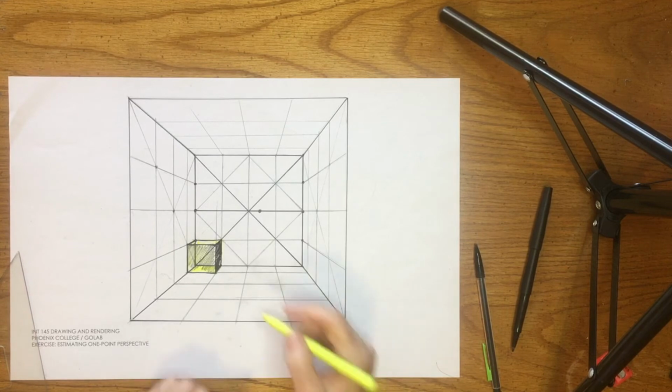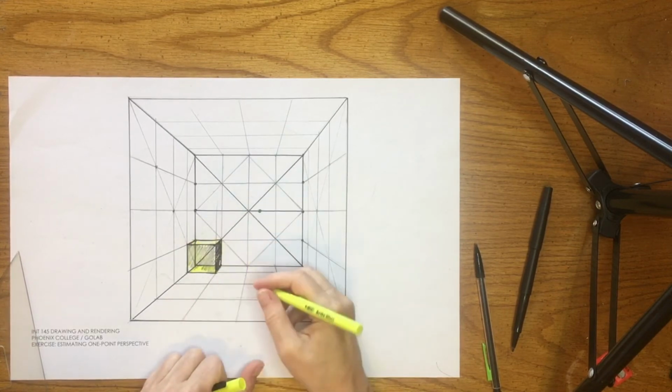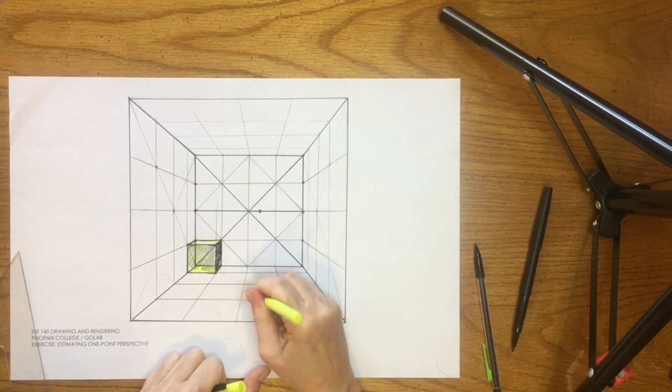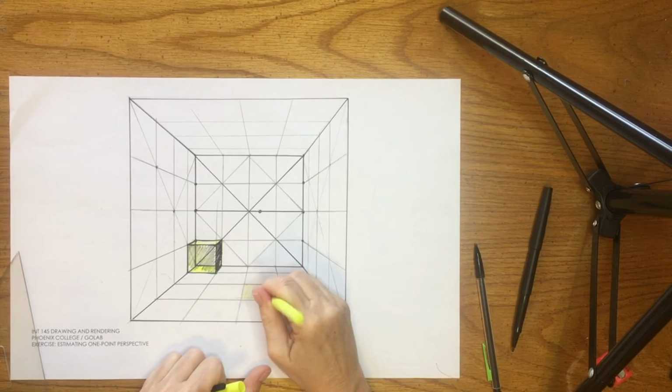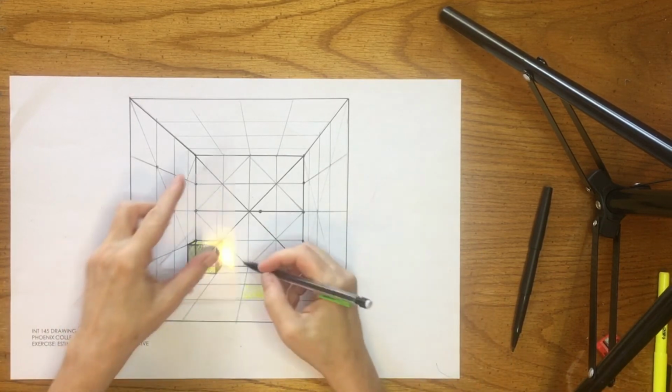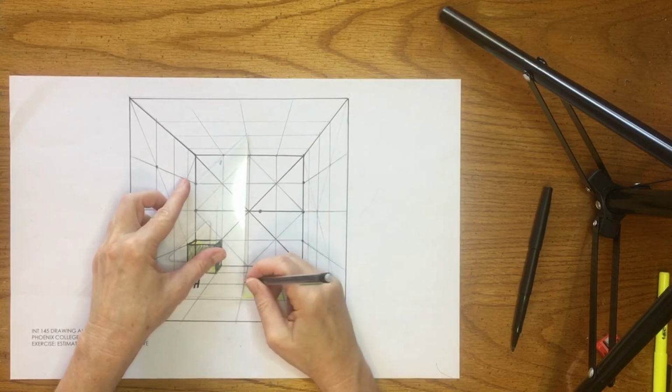So first of all, I know I want my cube to be 30 inches or 2.5 by 2.5 following the grid. So go ahead and take a highlighter or something and highlight that cube so you know where you're working. We know that vertical lines are vertical.